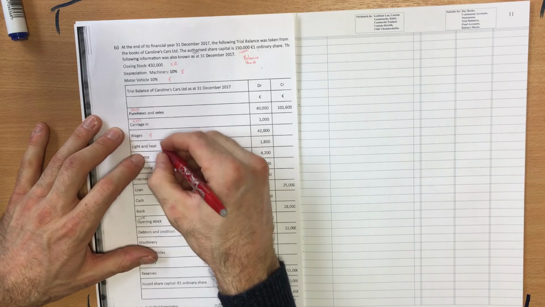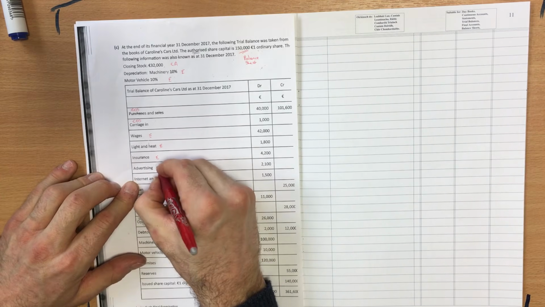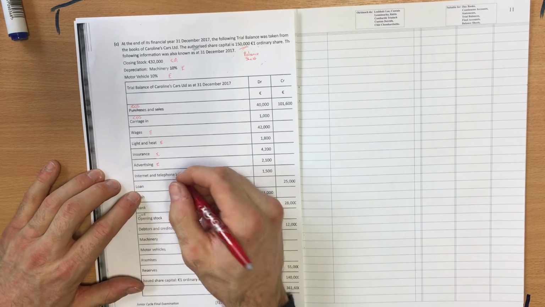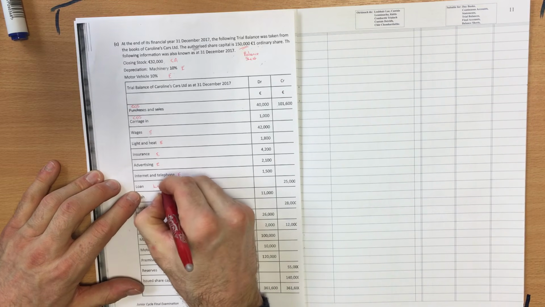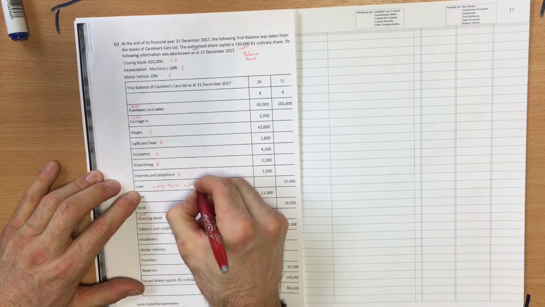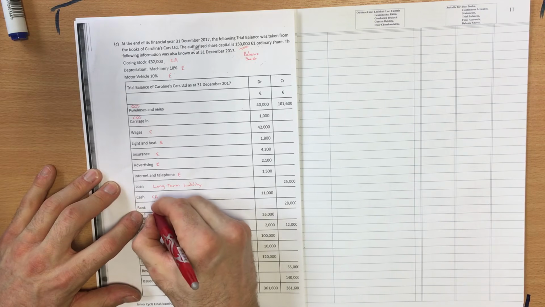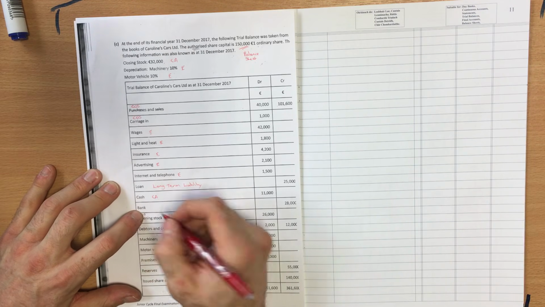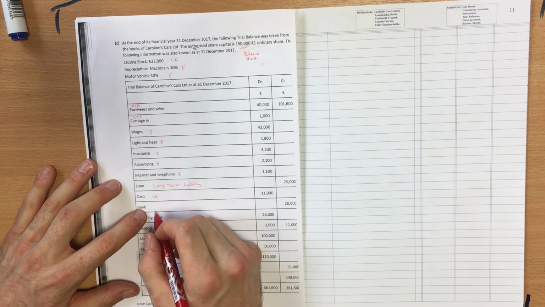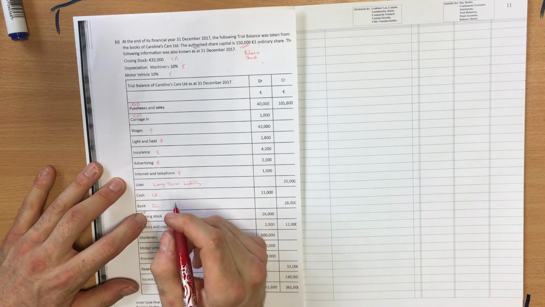Wages are an expense. Light and heat, an expense. Insurance, an expense. Advertising, an expense. Internet and telephone, an expense. A loan is known as a long-term liability. Cash is a current asset, good thing. A bank, in this question, we can assume that because it's in the credit section or column, it's known as a bank overdraft. So that's a current liability.